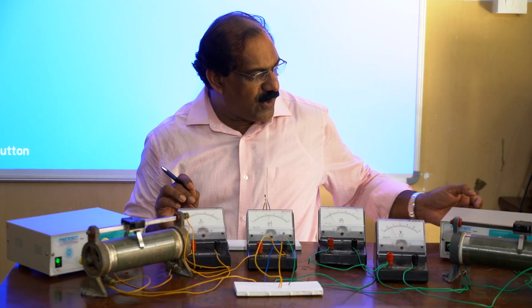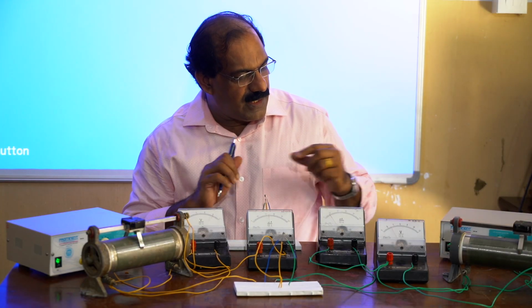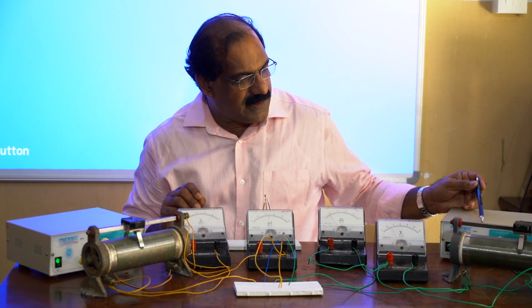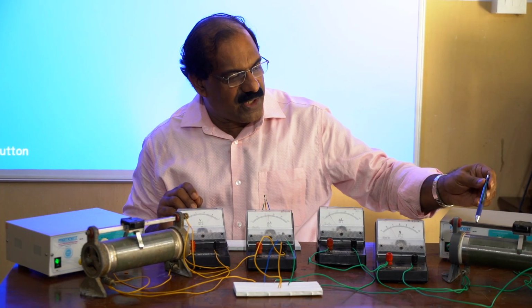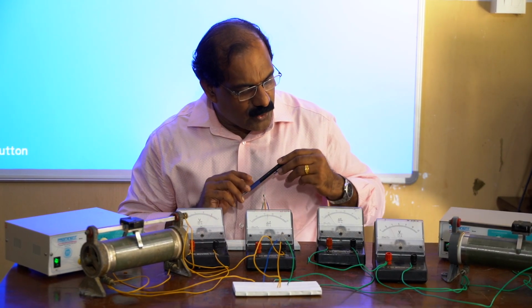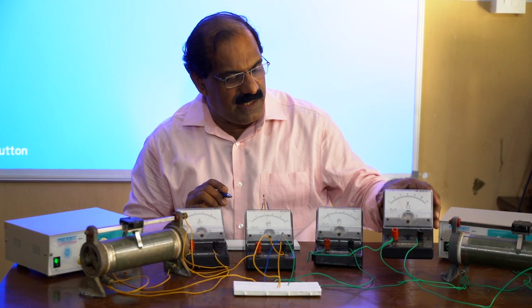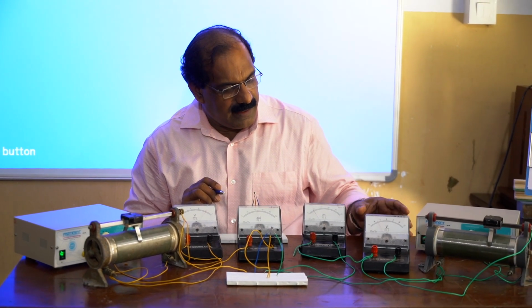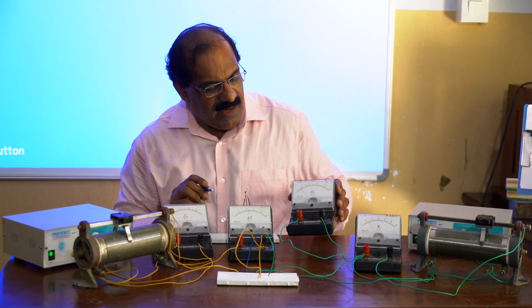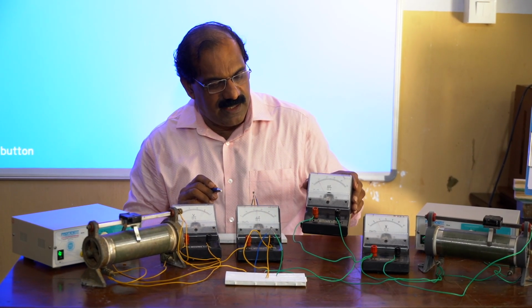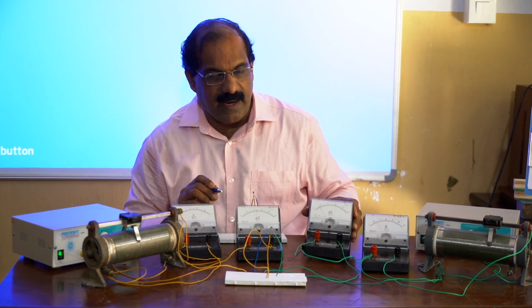Similarly, for the output side we have a voltage source that can provide a high voltage. With the help of a rheostat, a potential divider arrangement is there. Then to measure the output voltage, a voltmeter VCE is used, and another milliammeter A2 is used to measure the current on the output side.